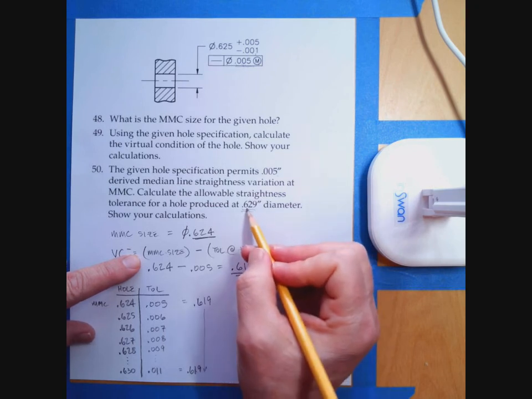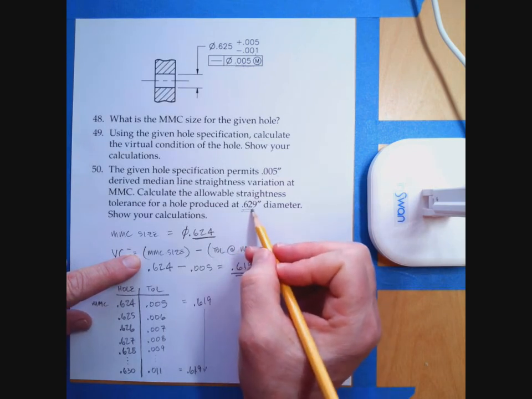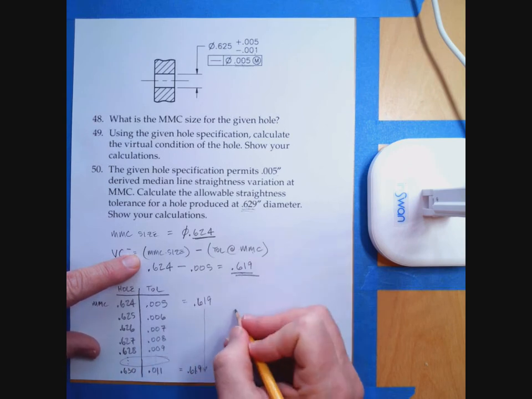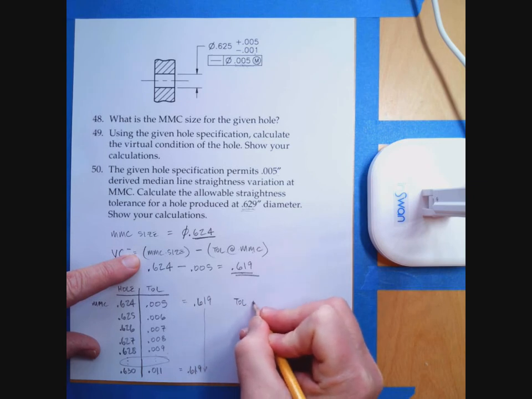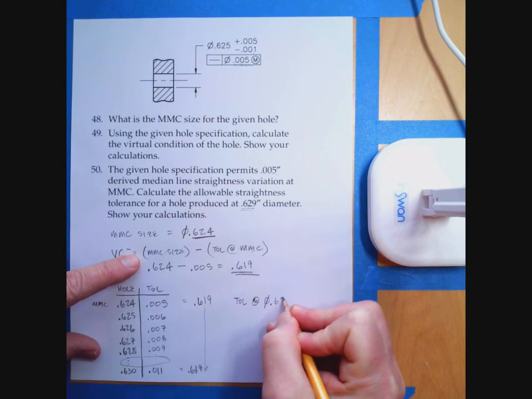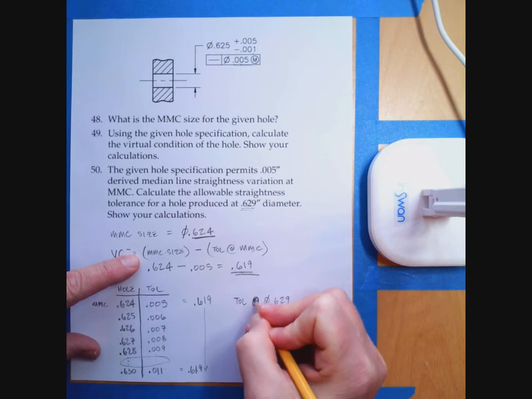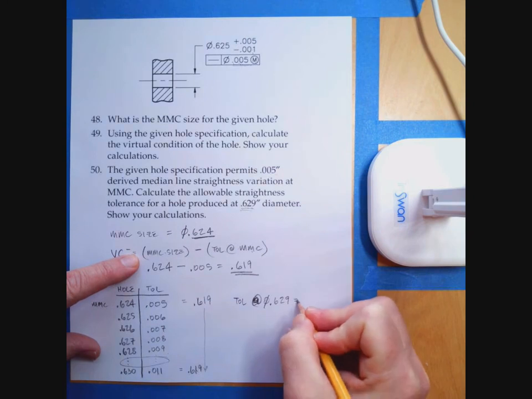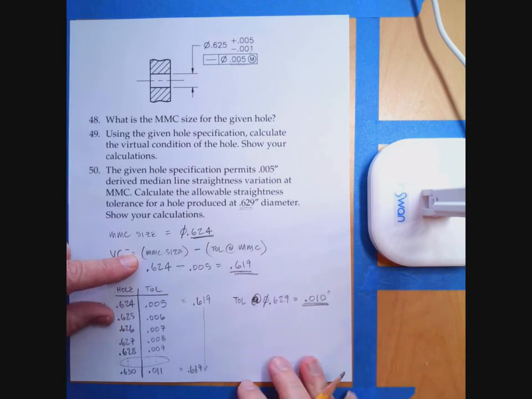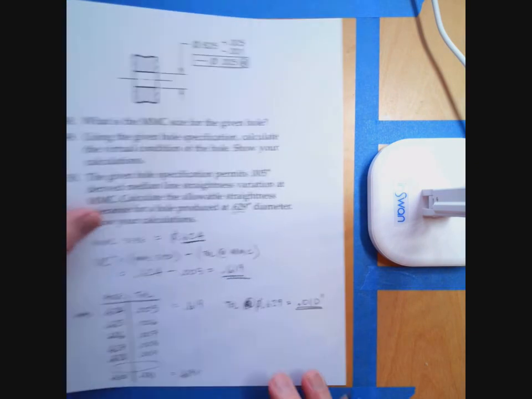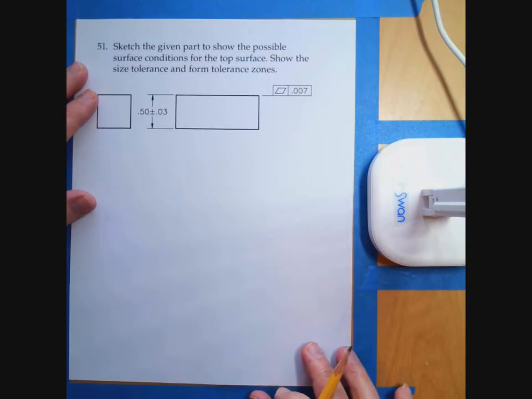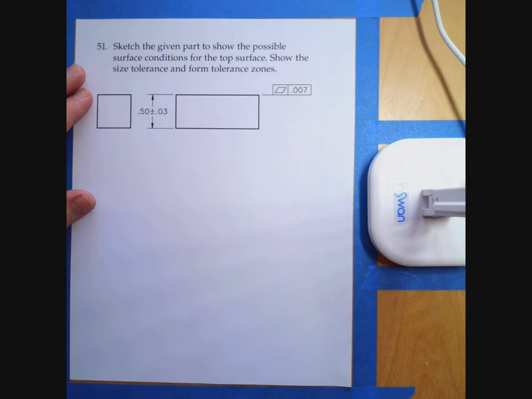All right. And so the question is, what's the tolerance at 629? It was one that I didn't do. So it's going to be right in there. It's going to be the tolerance at diameter 0.629. That's supposed to be an at symbol. Equals 0.010 inches. All right, so that's the answer to 50. Okay, so I have a couple more to do here to finish out my demos. So we'll look at problem number 51 next.